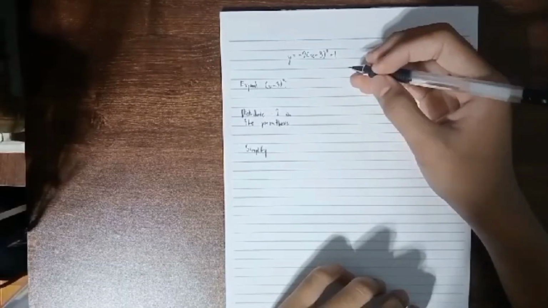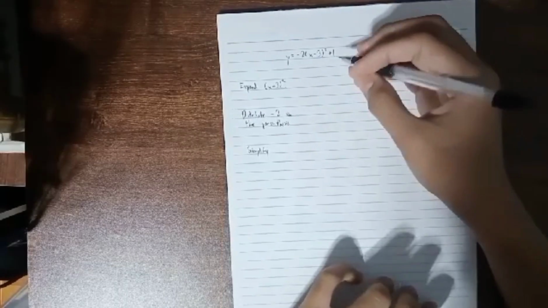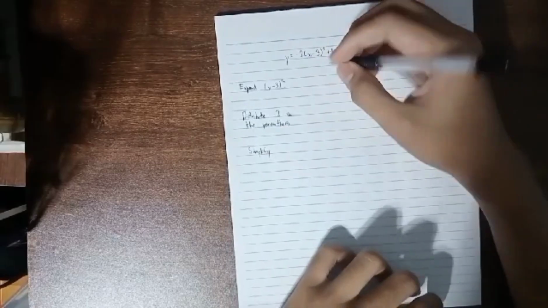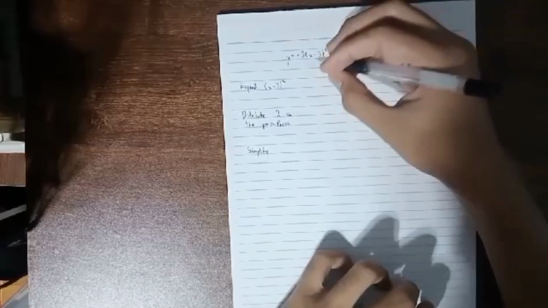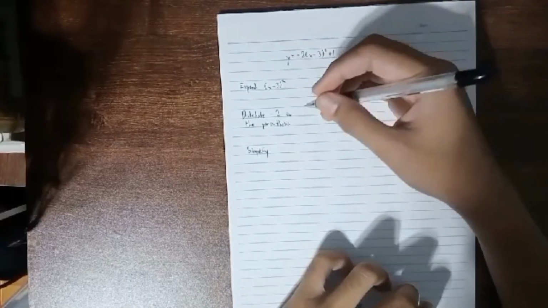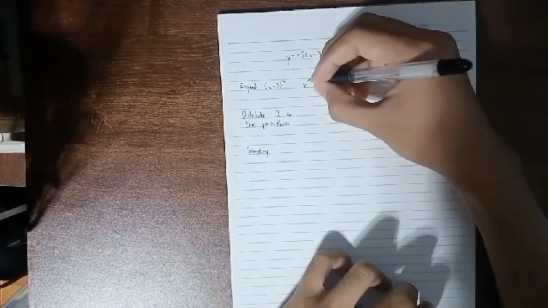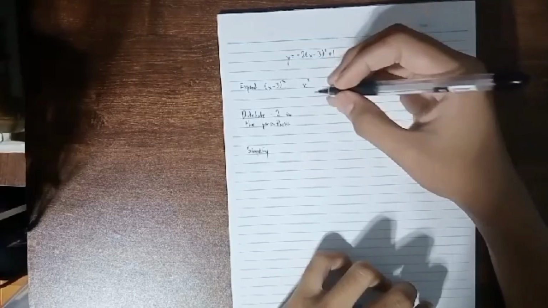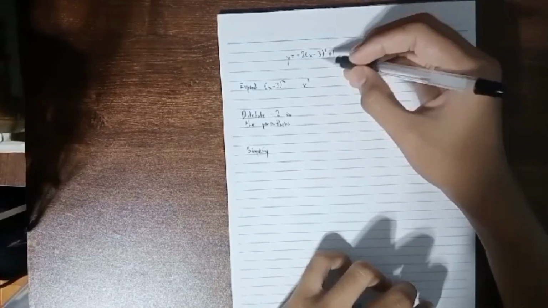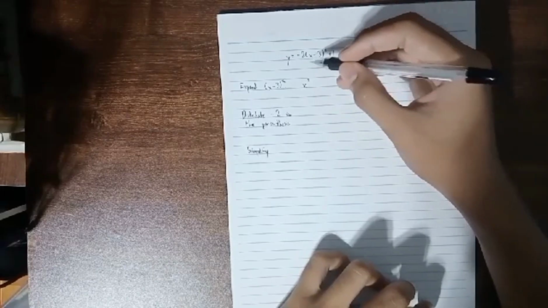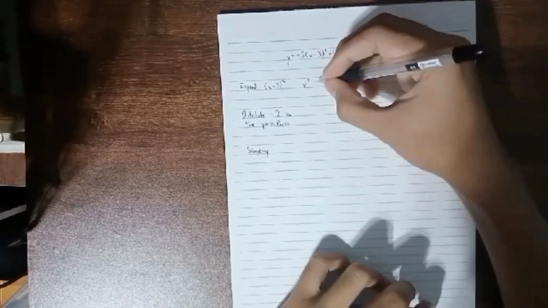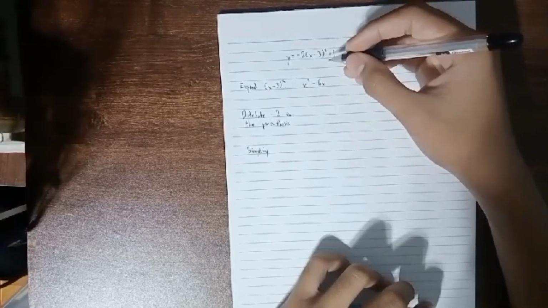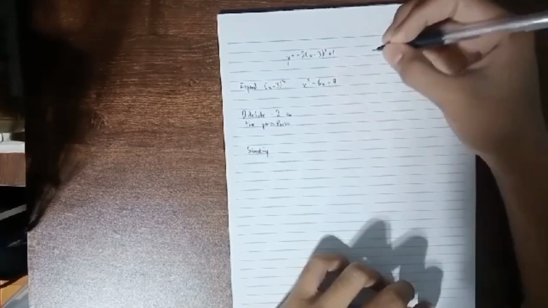So in this example, we are going to expand x minus 3 squared. Remembering the formula, we square the first term, which is x, which turns into x squared, and 2ab: negative 3 multiplied by x is negative 3x, multiplied by 2 is negative 6x, and square the last term, which is negative 3, that is positive 9.